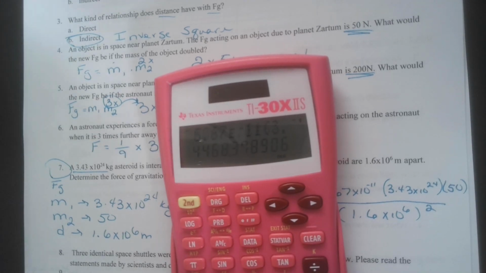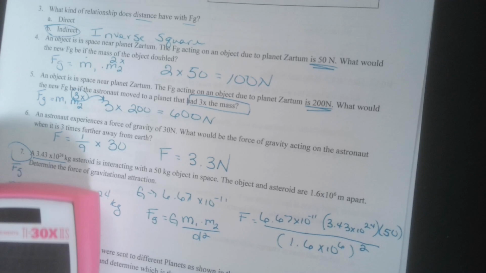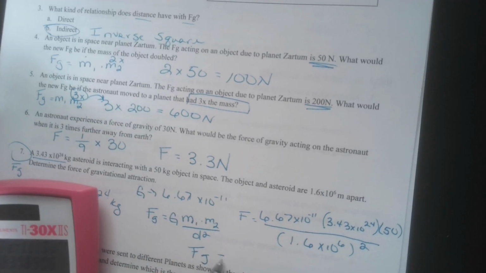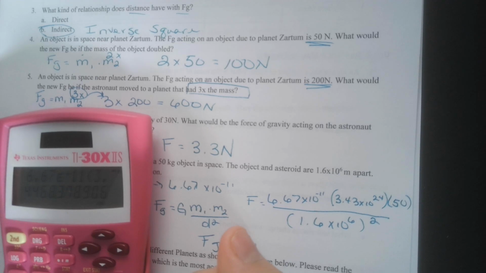Did I open parentheses? I did not. Good. And then that gives me a force of 4,468.